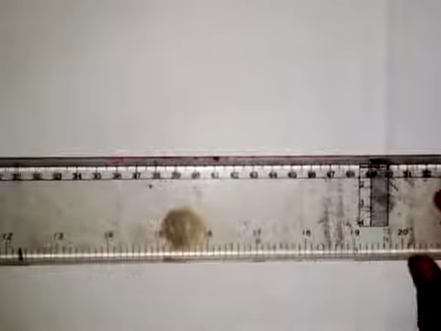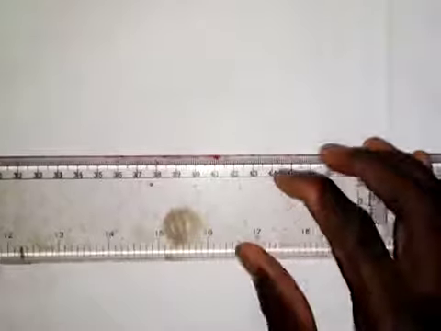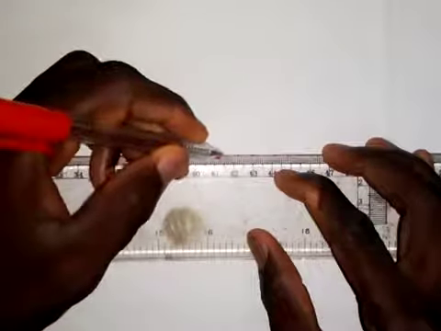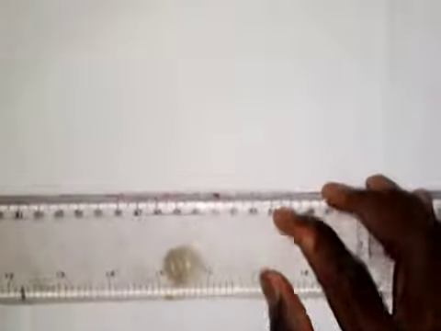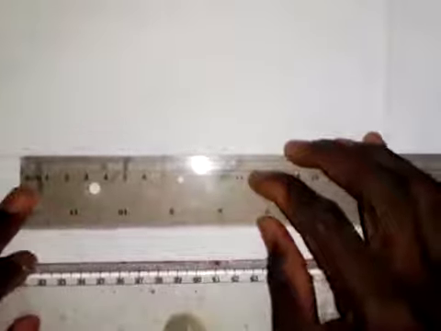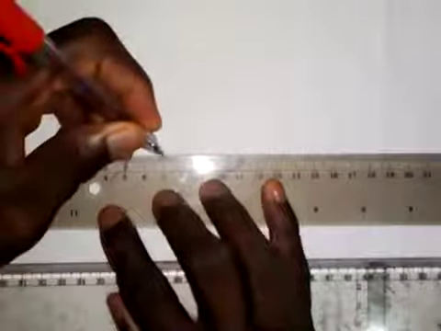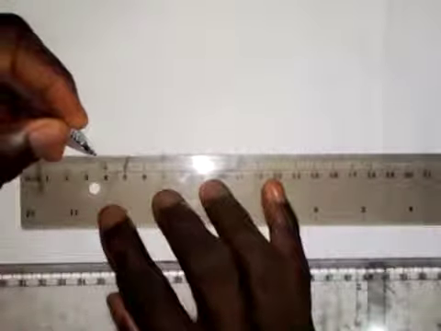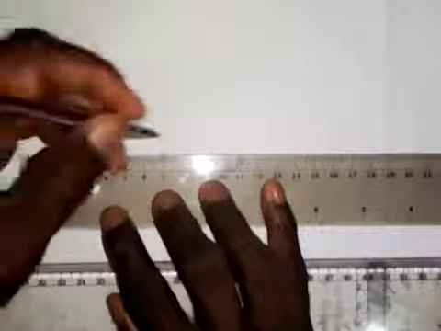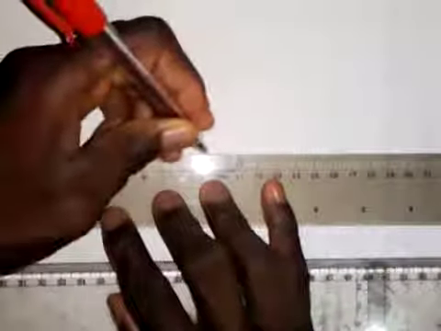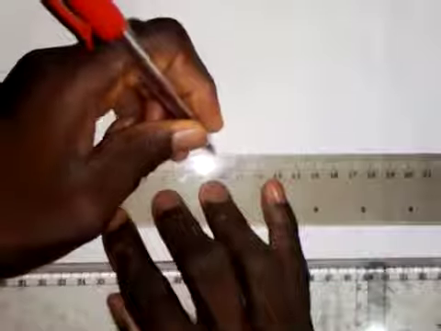So we first of all draw a horizontal line here. Having drawn the horizontal line, I'm going to take a measurement of 70 millimeters. So this is the starting point, and this is 70, and here we have 35. Then from this point I will take 25 millimeters, so 25 millimeters to this point.